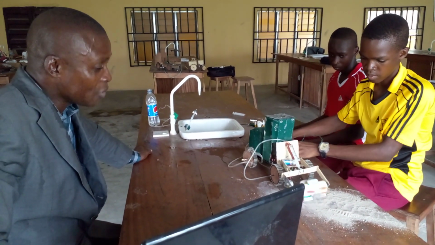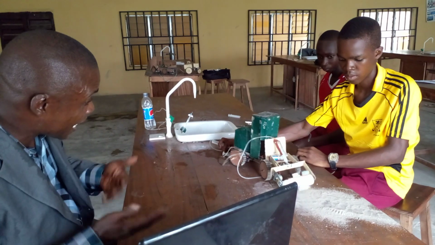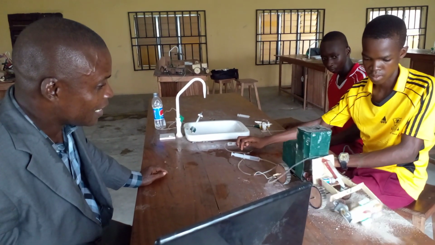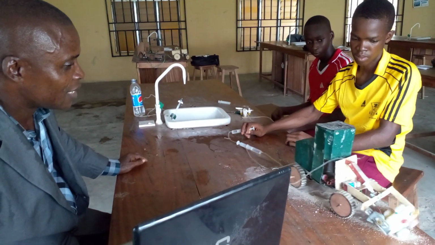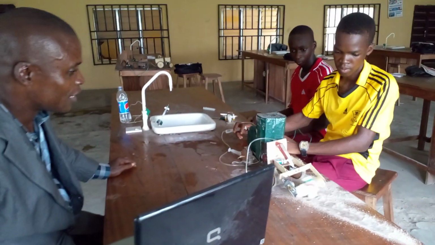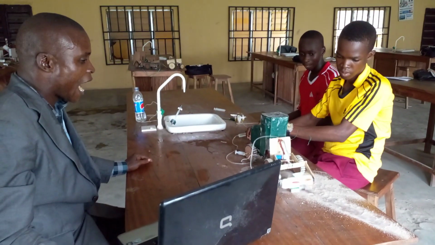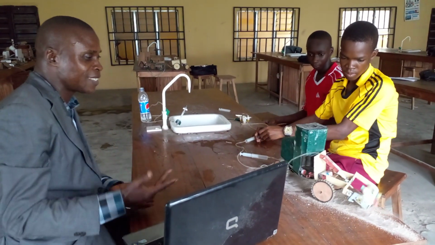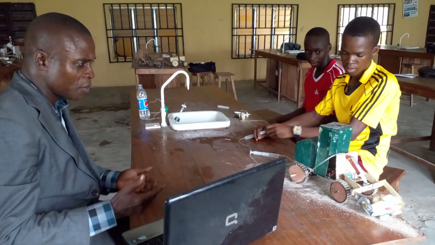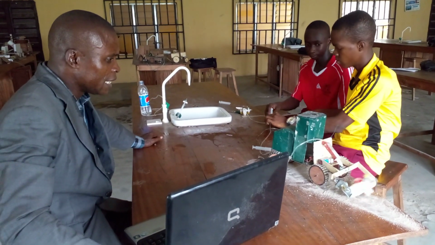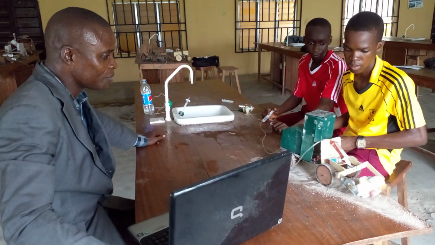That's good. You can see this thing is sweeping the sand. Beautiful. And one good thing, you can reverse, you can come back, you can sweep. It's sweeping the sand. This is awesome.